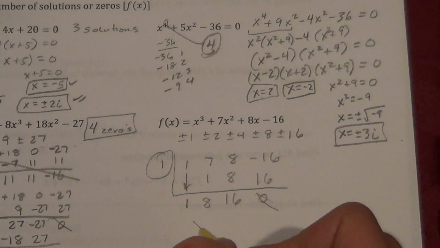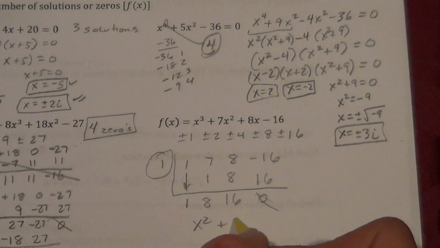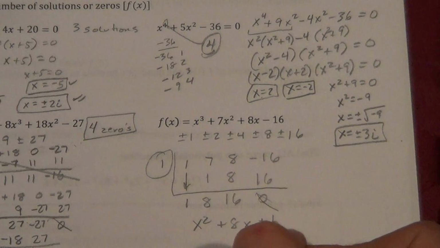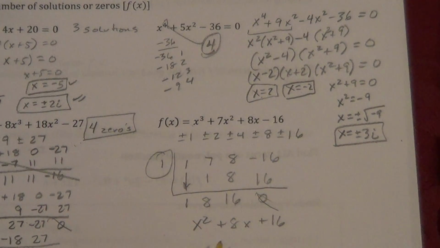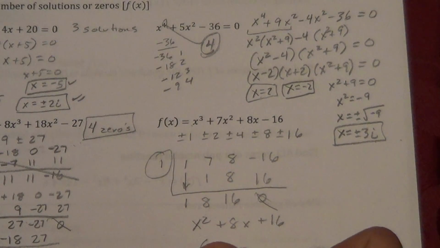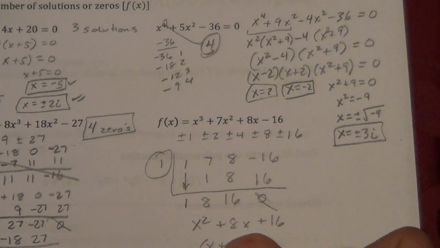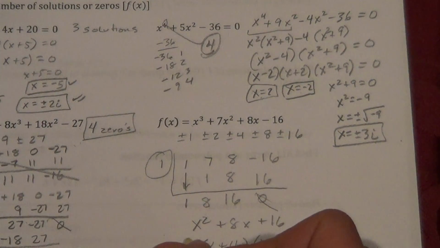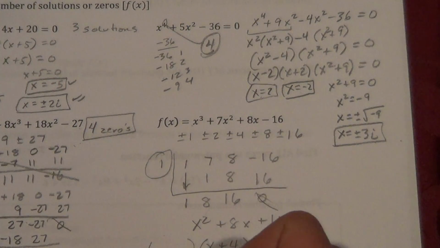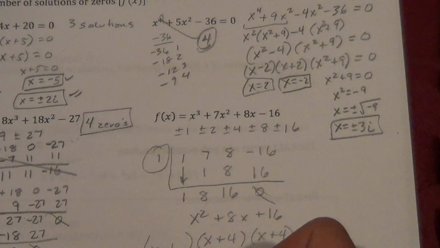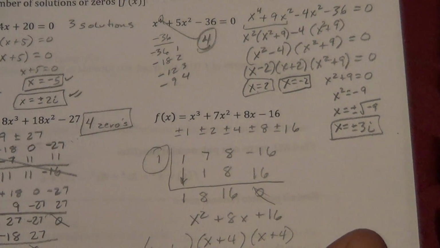Now we have x squared plus 8x plus 16. Well, this happens to be a perfect trinomial square, so it's x plus 4 times x plus 4. And then we bring down that x minus 1. And so we know that our zeros are at 1, negative 4, and negative 4.